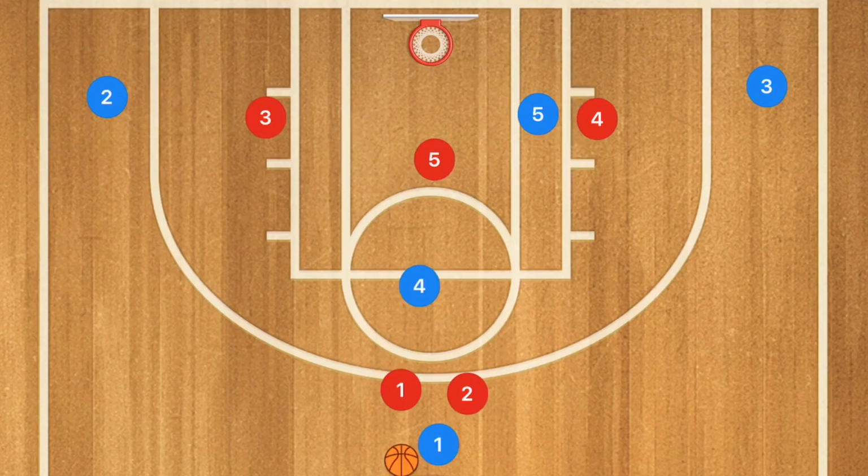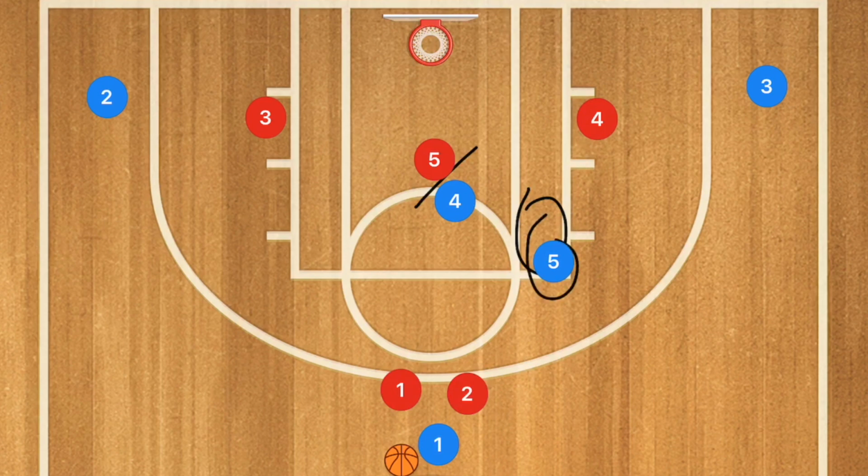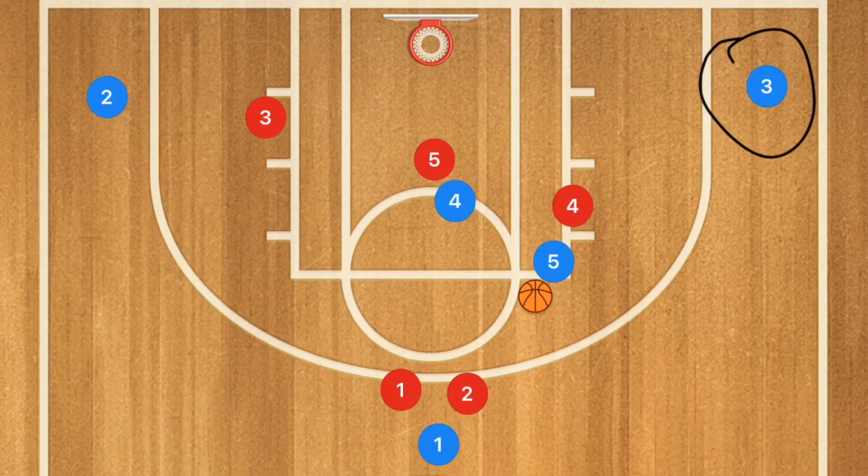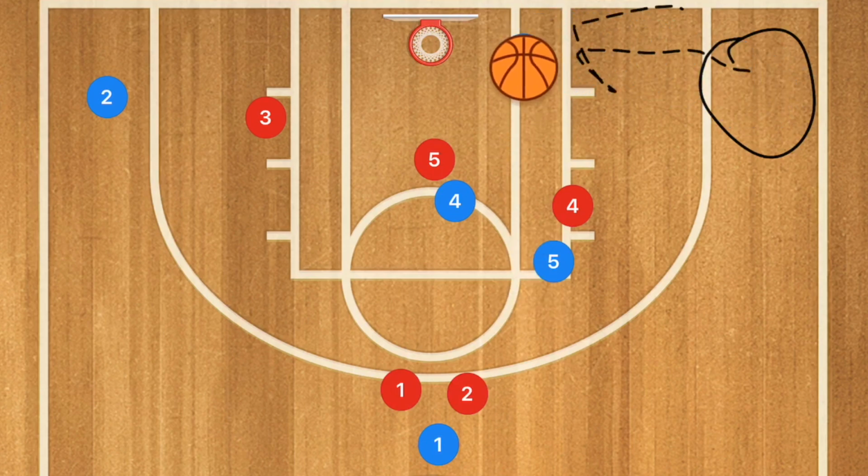Now this second play, what we're going to be running against a 2-3 zone, is going to be a screen down for player 5 from player 4. Player 5 blue is going to be popping up towards the elbow. Now, what we want to have is player 1 pass player 5 that ball, because now if player 4 is not that great of a defensive player, he's going to be popping up because player 5 can't get through. This now leaves player 3 open for a 3-point shot or a drive baseline so that now he can get that easy layup.